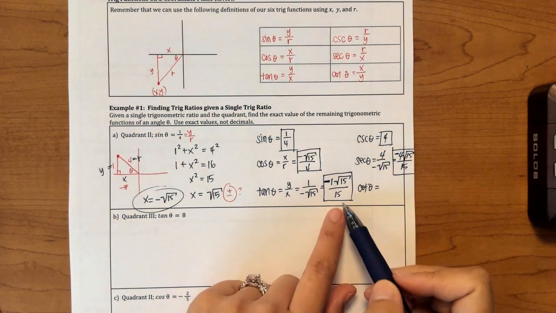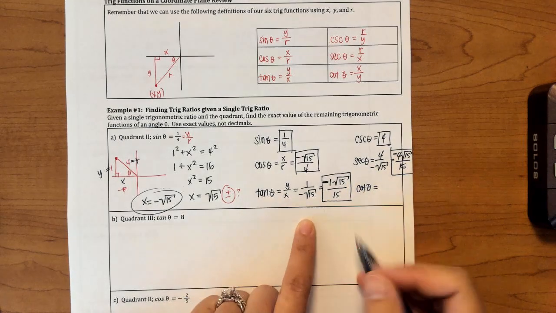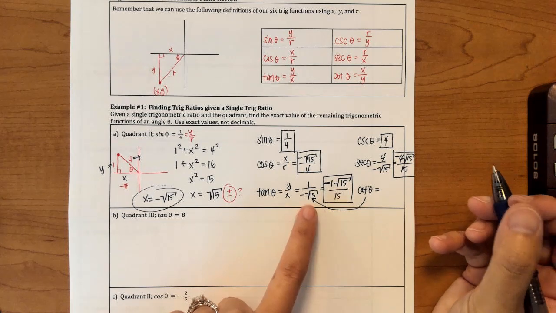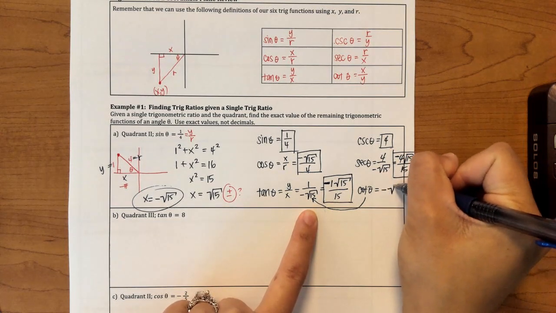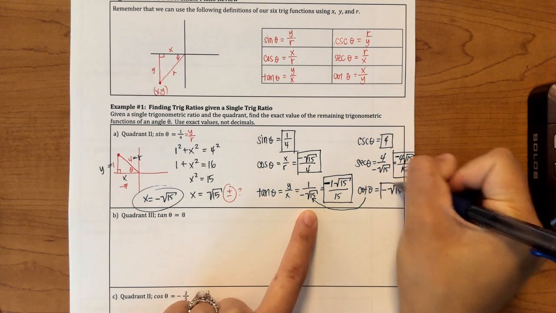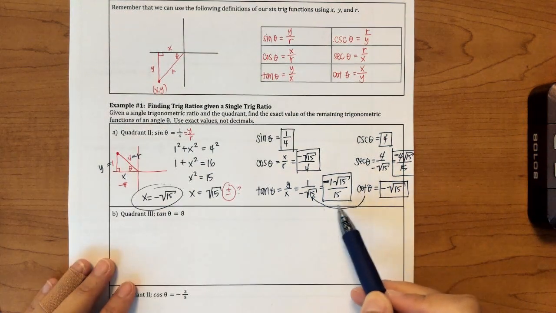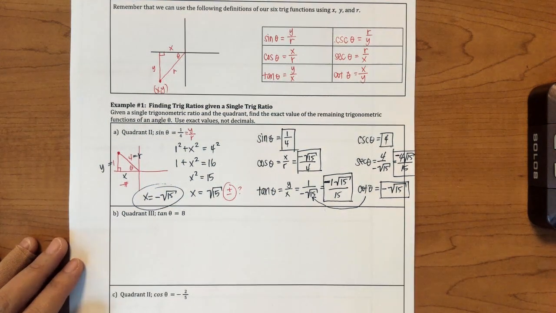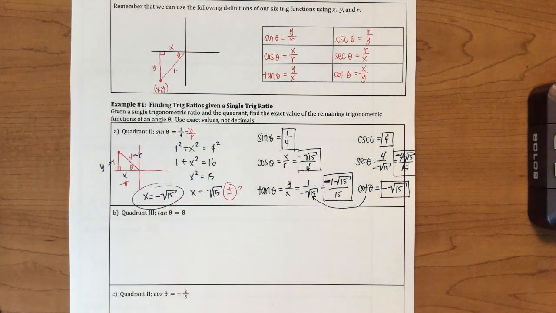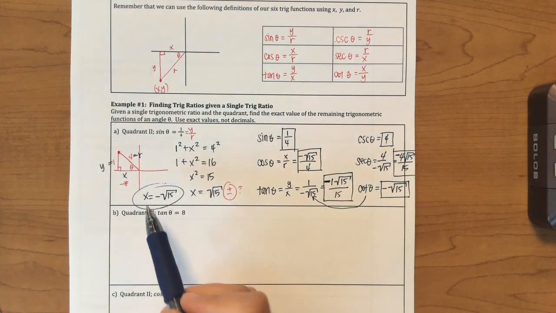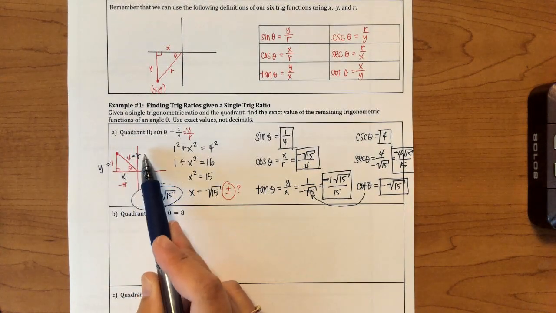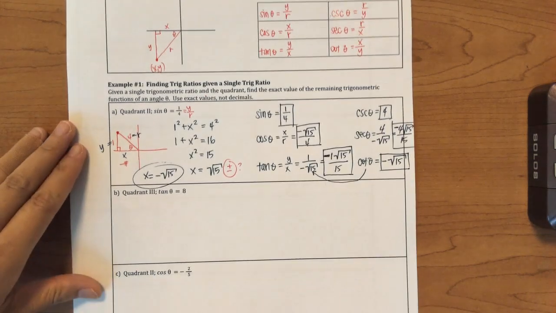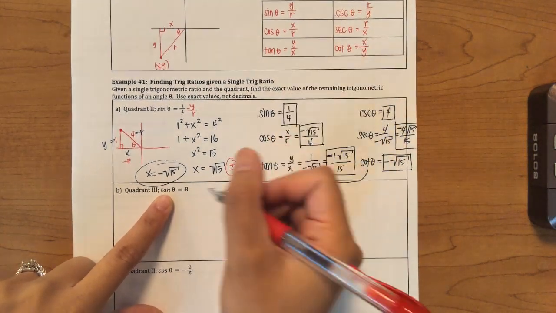Cotangent theta. I don't want to take my final answer and do cotangent theta. I want to look at this one right here, because that's so much easier to take the reciprocal of. I know that it'll just be negative root 15. It's a lot less work. If you multiply this one after you take the reciprocal, everything will cancel out and you'll still get the same thing. So the only thing you have to be really careful of here is you have to decide if x, y, or r are negative or positive. So let's keep going. We know that tangent is y over x.